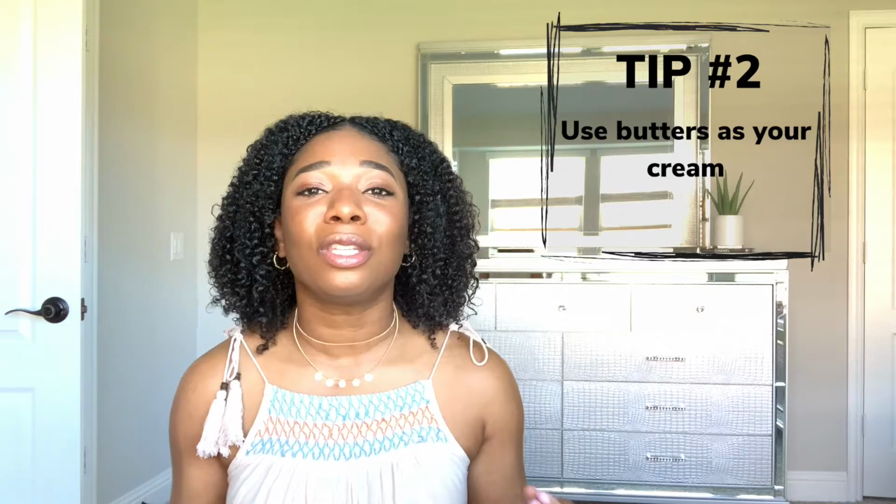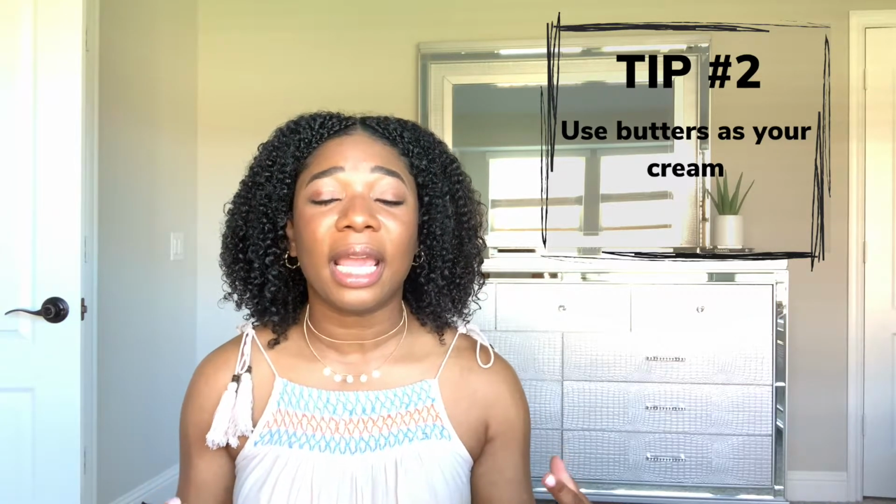My second tip is to use butters. For high porosity hair, it is okay for you all to use butters. You will not get a lot of product buildup. Why? Because your cuticles are open. So again, the product really absorbs very well into your hair. So if you use those butters, it'll help for moisture to stay inside of the strands of your hair.